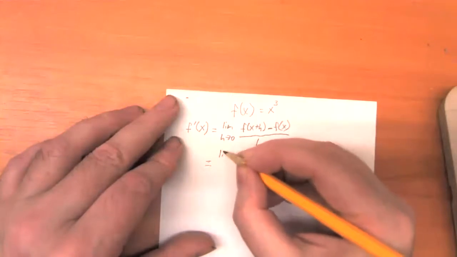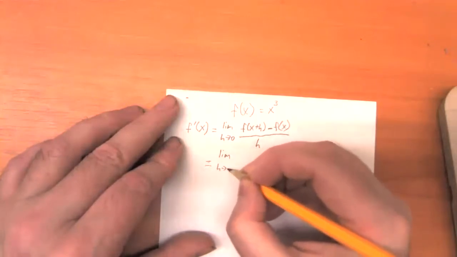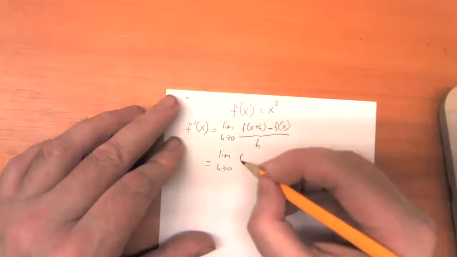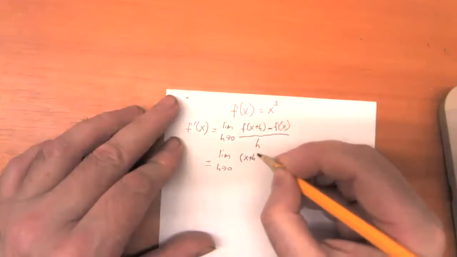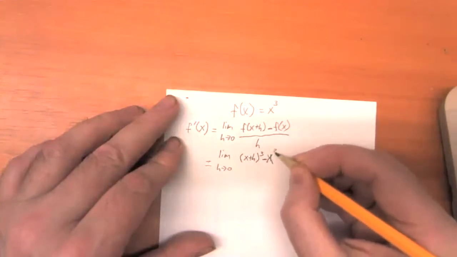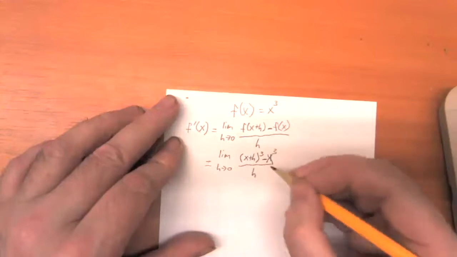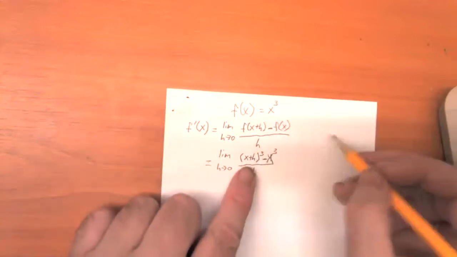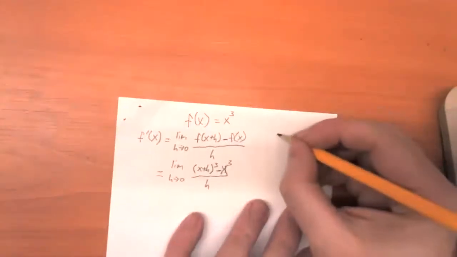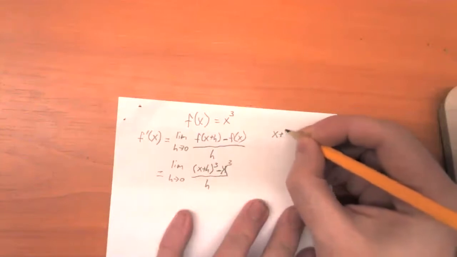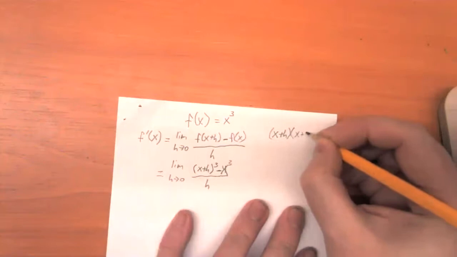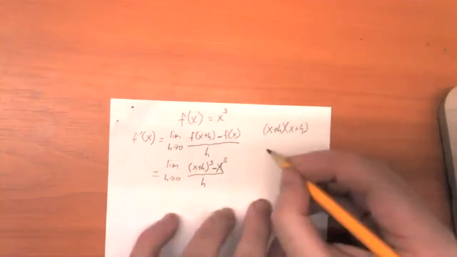All right, so that is equal to the limit as h approaches 0. So our function is cubing the input value. So over here we have x plus h cubed minus x cubed all over h. So let's take some space over here on the side and we'll calculate what x plus h cubed is equal to. So I'll start out by calculating x plus h squared, which is 2 copies of x plus h.